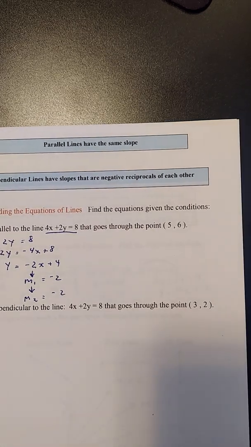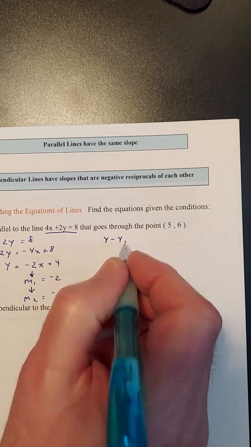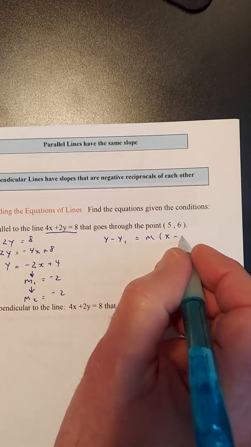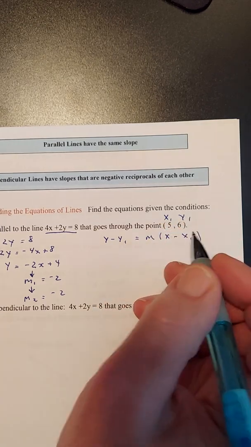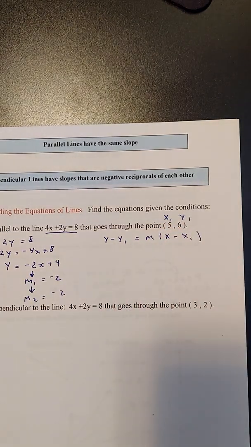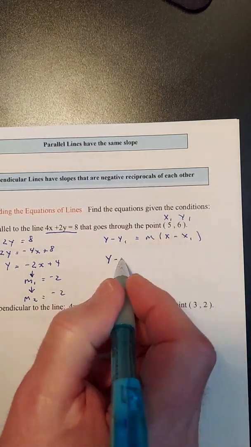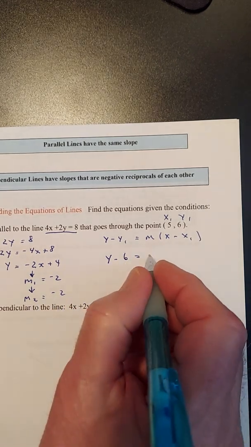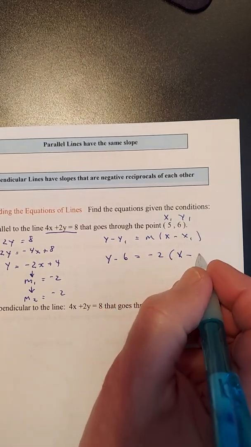All right, now, point slope. Remember, I'm going to put the formula down again. Y minus y1 equals m times x minus x1. x1 and y1 are up here, and my slope we now know is negative 2. So let's plug in. Y minus y1, which was 6, equals my slope, negative 2, times x minus x1, which is 5.